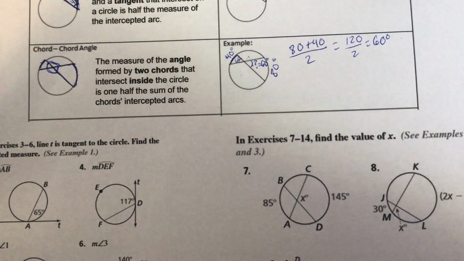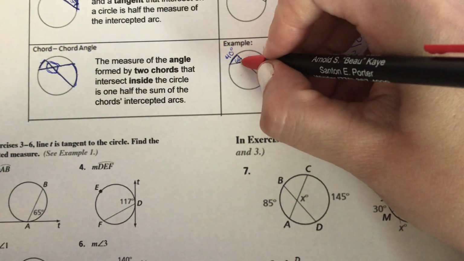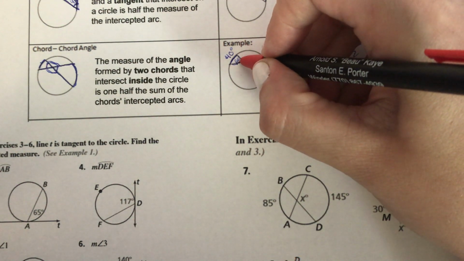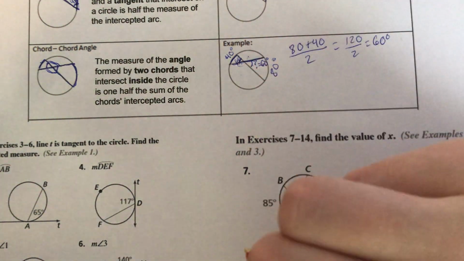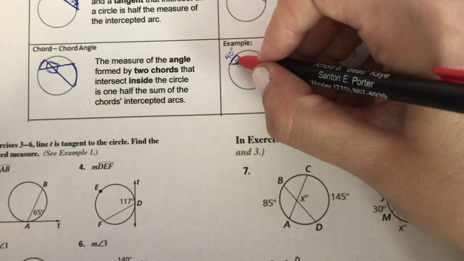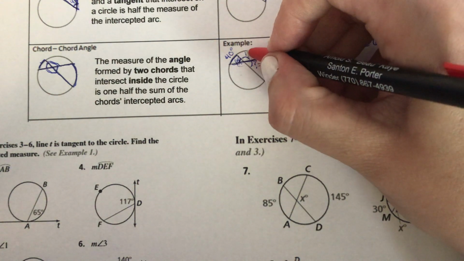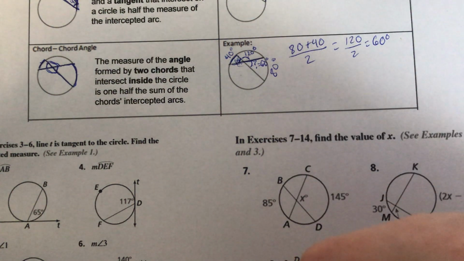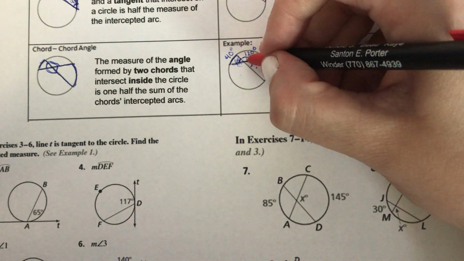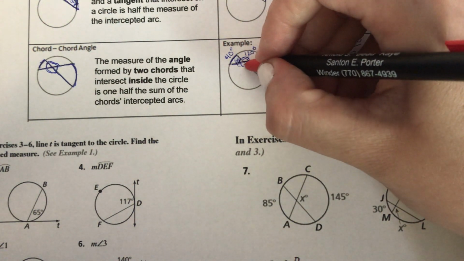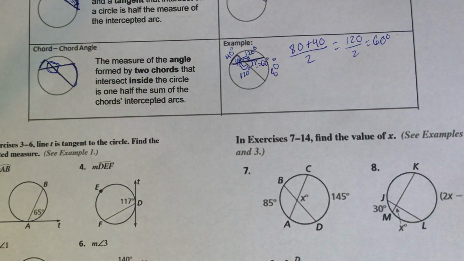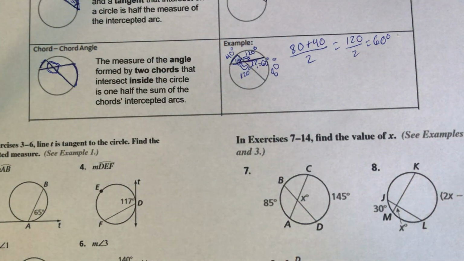Hopefully you'd all say yes, because Ms. Garner has hopefully drilled this into your mind: if we have a line and we know one of these angles, and we know a line is always 180 degrees, I can do 180 minus 60, and I get 120. And if this is 120, this side's also going to be 120. So that's just helpful for you to keep in mind.